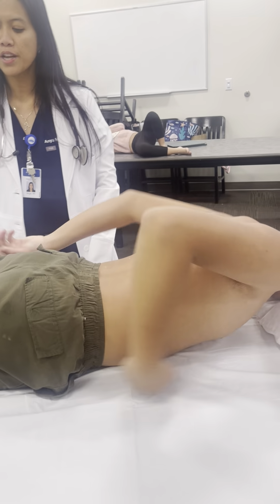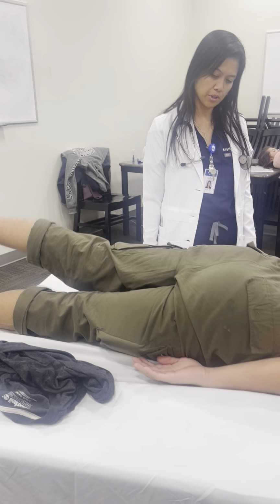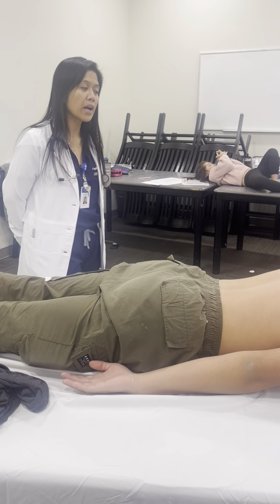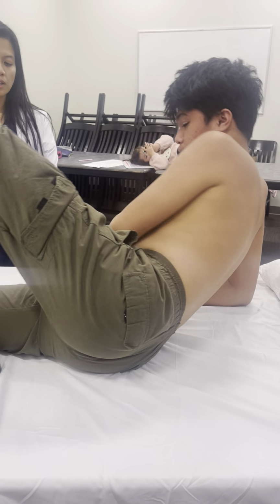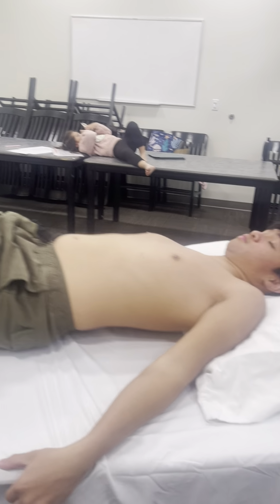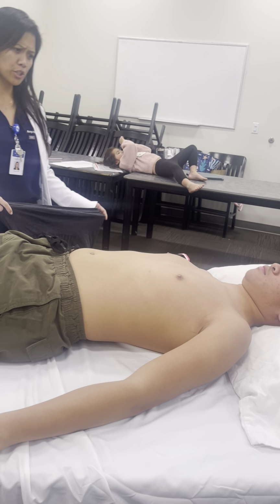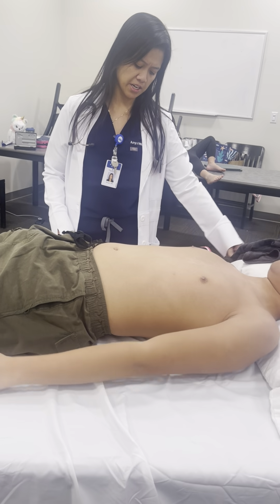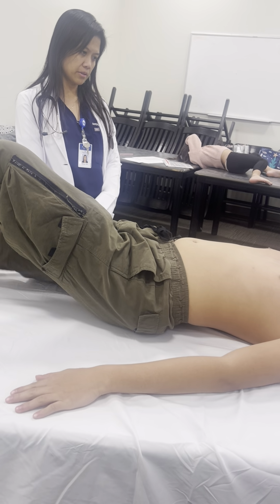And then now we're going to do the extension. With your left, extend, okay, and then next is the right extend. Good. You can now lay on your back. So now we're going to assess for any pain. While we're doing the range of motion, are you experiencing any pain at all? No. Okay, so no pain at all, right?